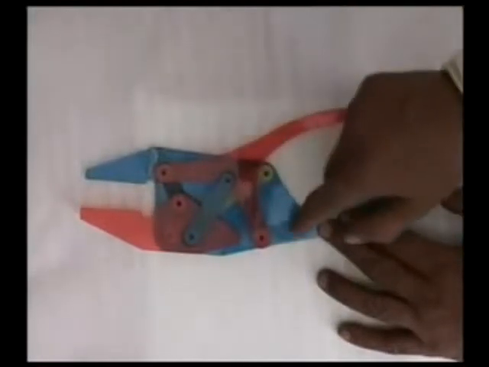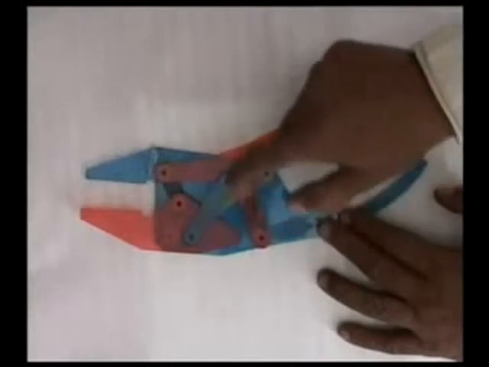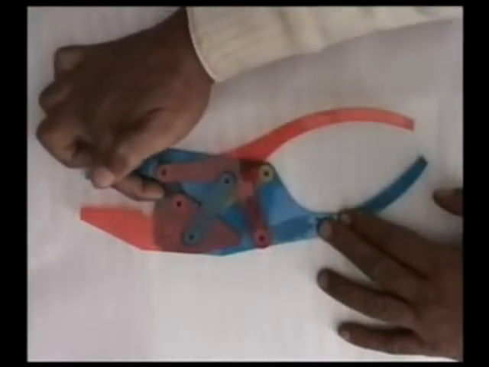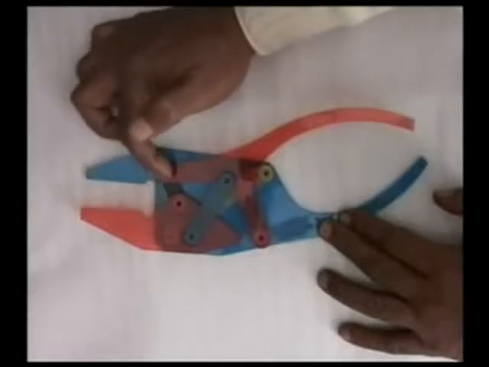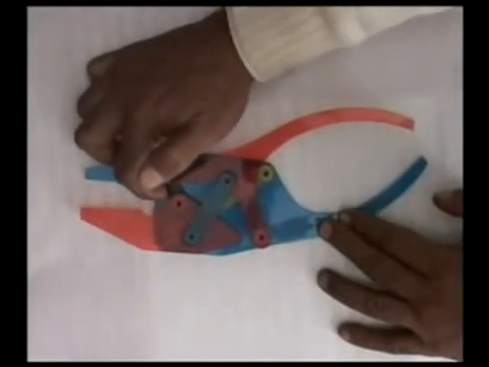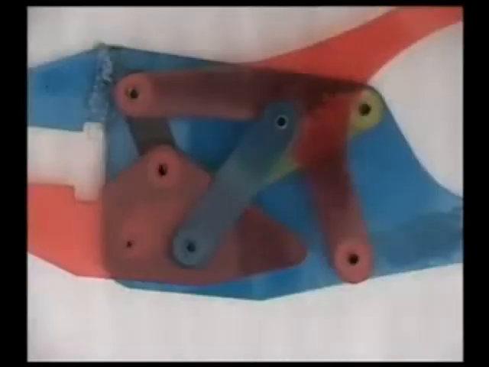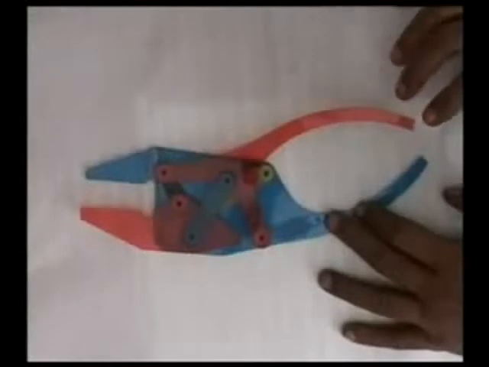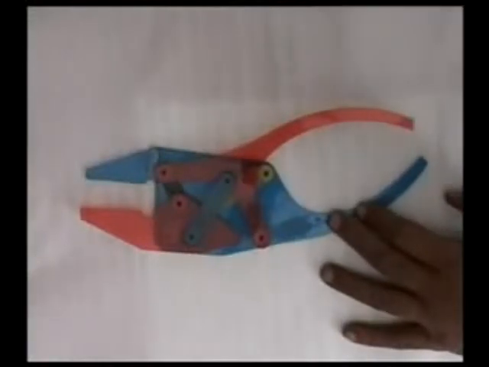This lower handle is a ternary link because it has 3 revolute pairs, and this small link is another ternary link which has 3 revolute pairs. And these 2 ternary links are directly connected. So it is one type of Watt's chain where we know 2 ternary links must be directly connected.